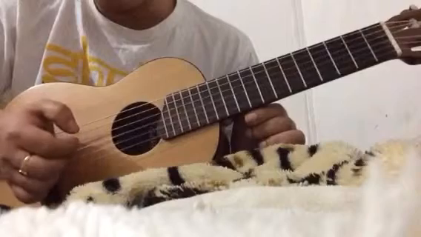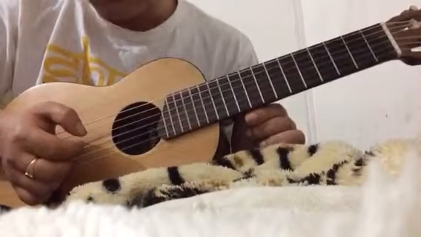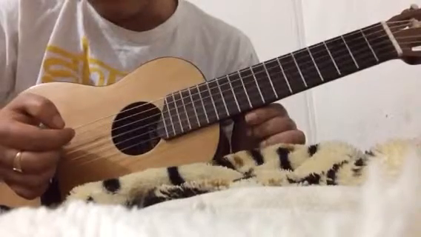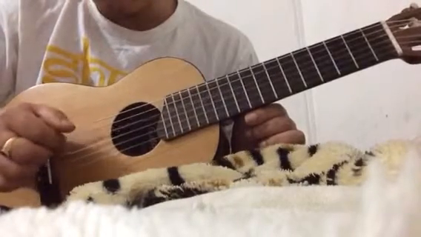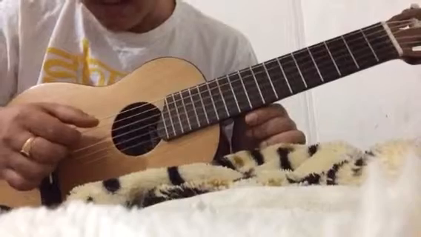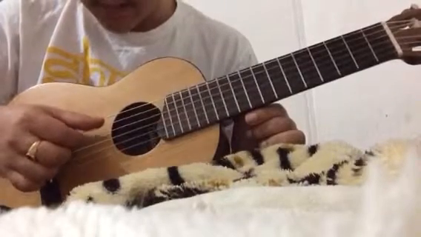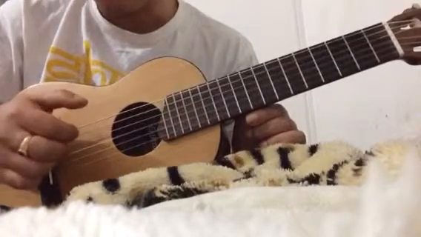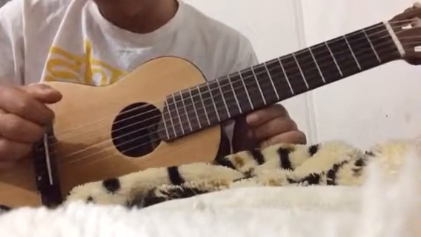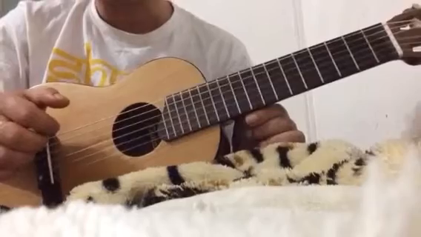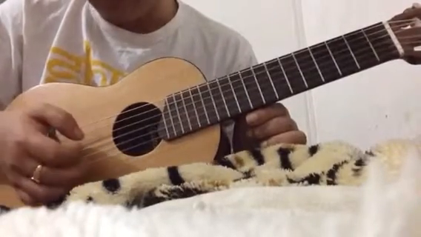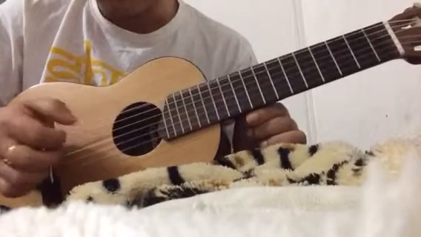The second string, when you play it open, it's called the open B string. When you play the third string open, it's called the open G string. When you play the fourth string open, it's called the open D string. And when you play the fifth string open, it's called the open A string. When you play the sixth string open, it's called the open E string again. So notice that there are two open E strings, the first and the sixth.